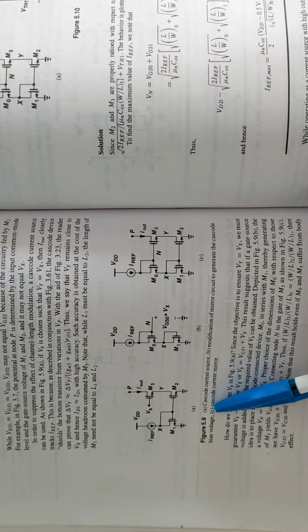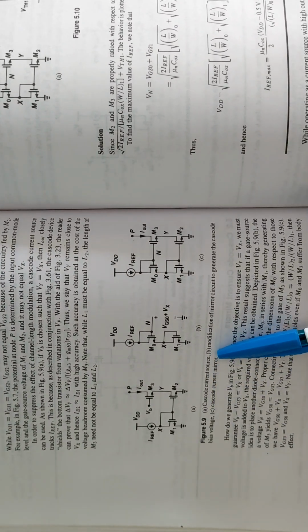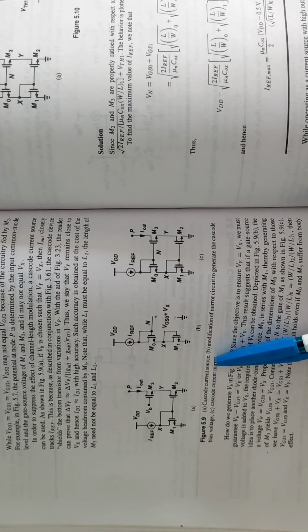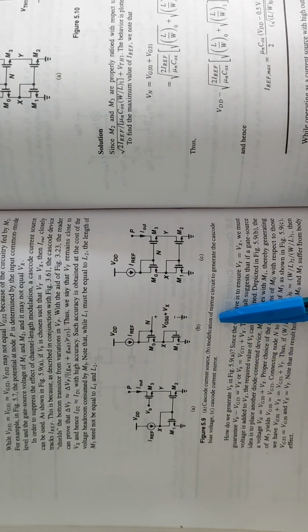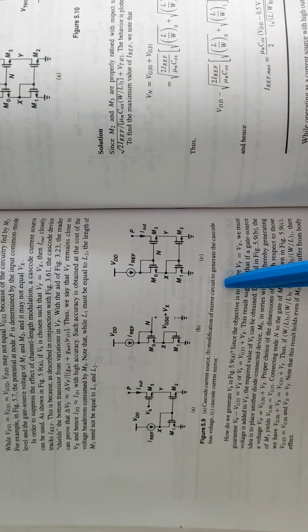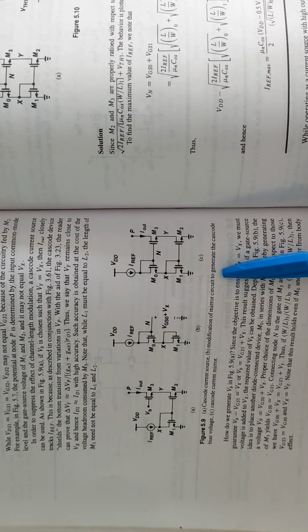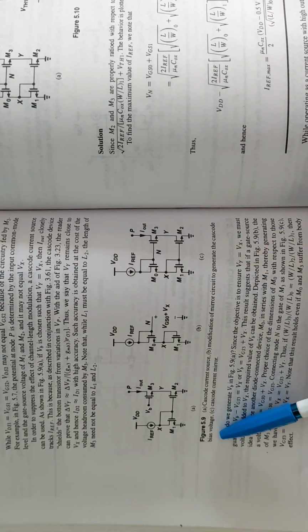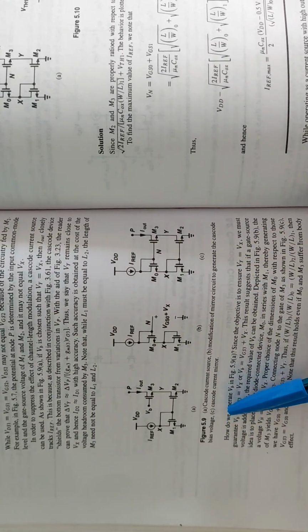Here you can see the figure. A, cascode current source. B, modification of mirror circuit to generate the cascode bias voltage.